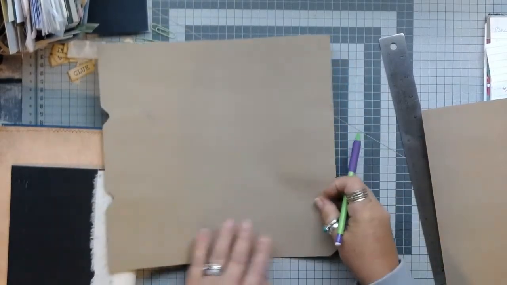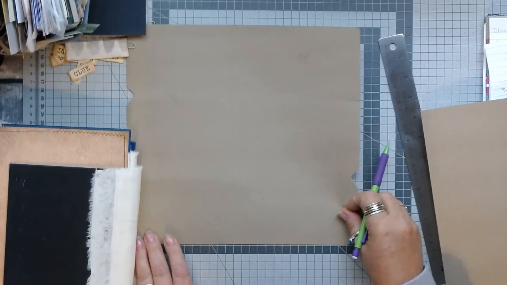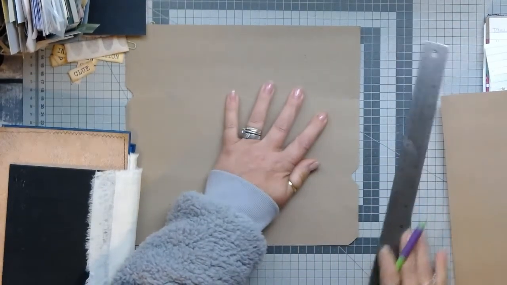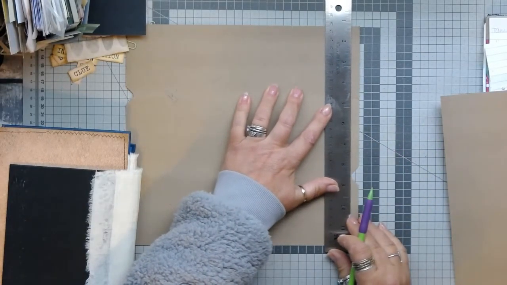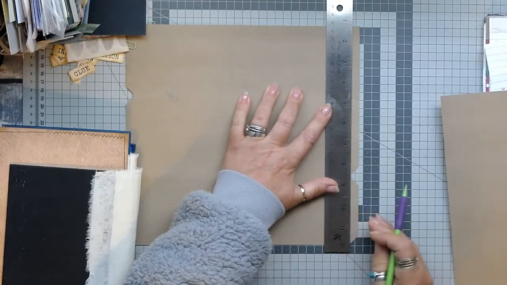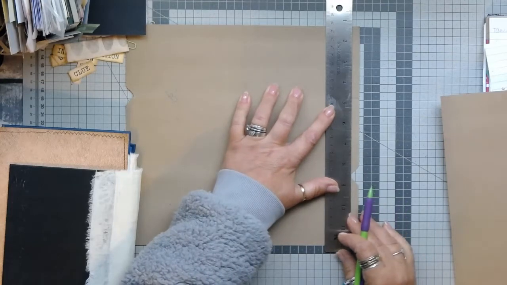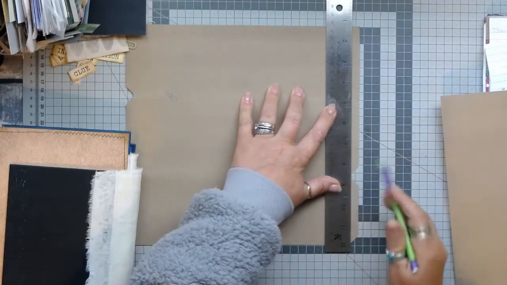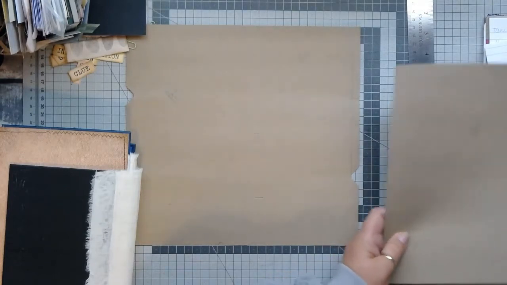And then on this one, we just want to take that long piece off there. Okay, so now we're going to do that and cut it.